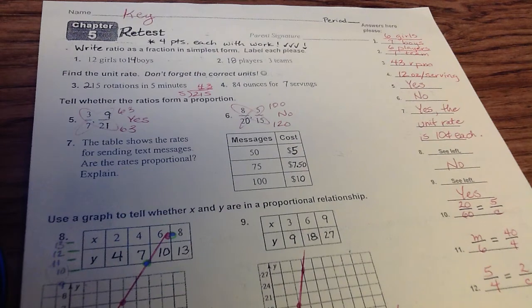Hello, this is the Chapter 5 retest. It's on beige paper. I know you can't really tell that too well. And I wanted to make sure that everybody understood the concepts from Chapter 5, which are the beginnings for proportions. So I'm going to review this key quickly.